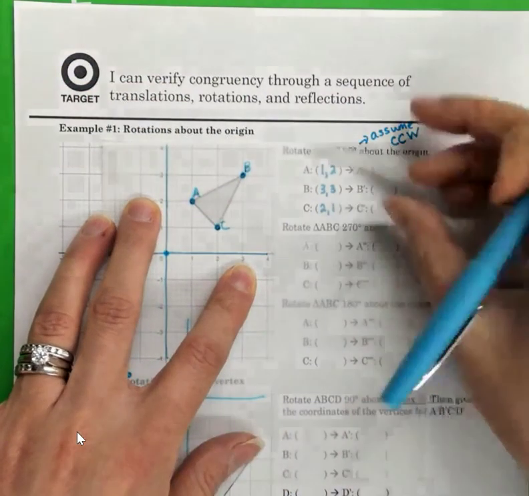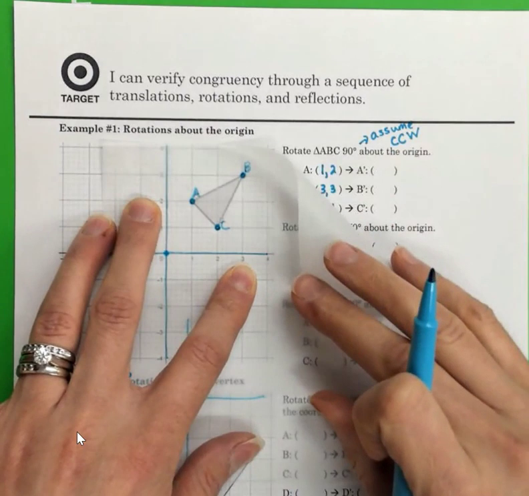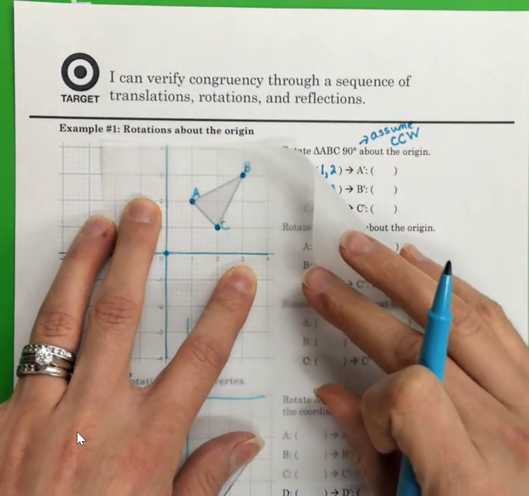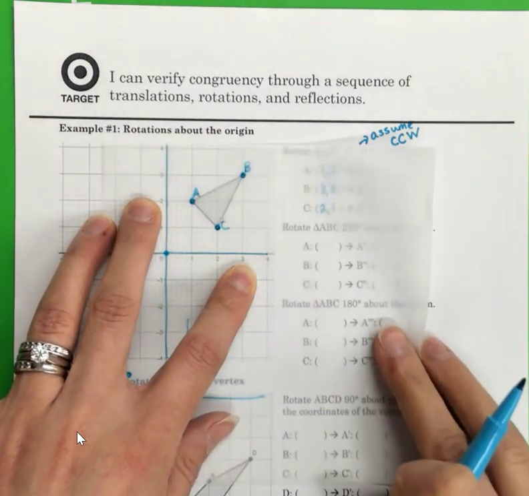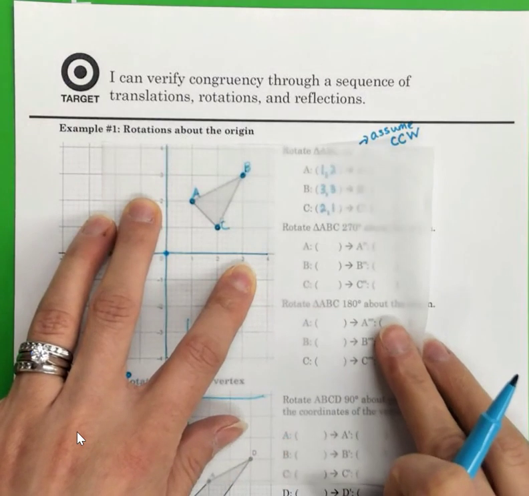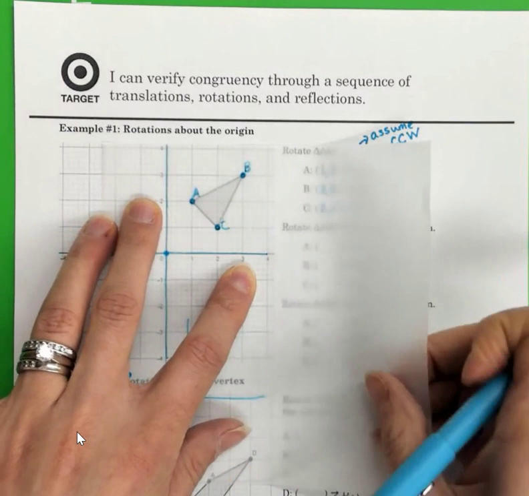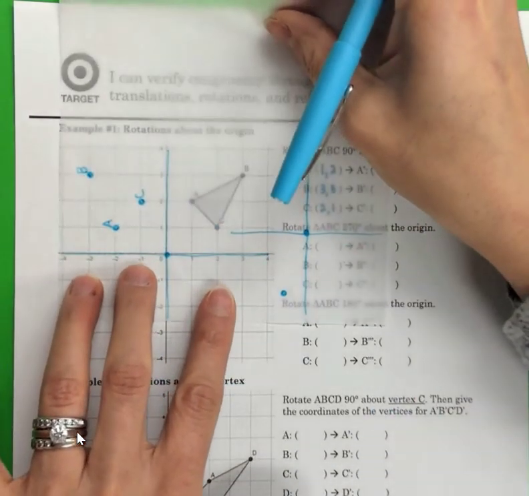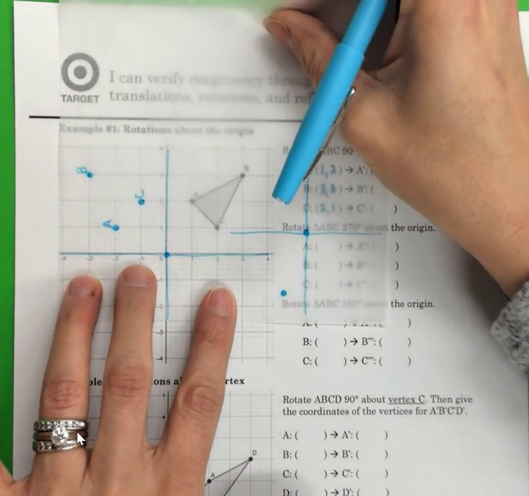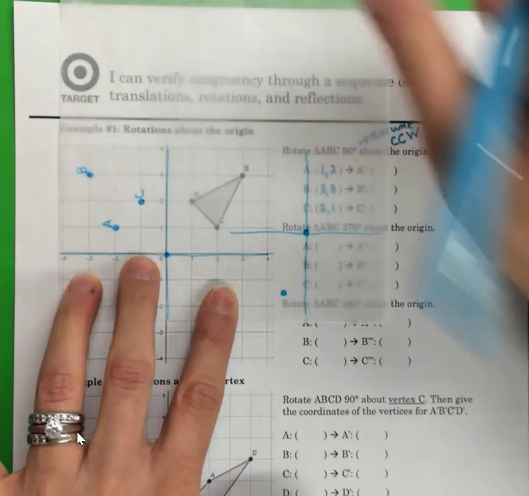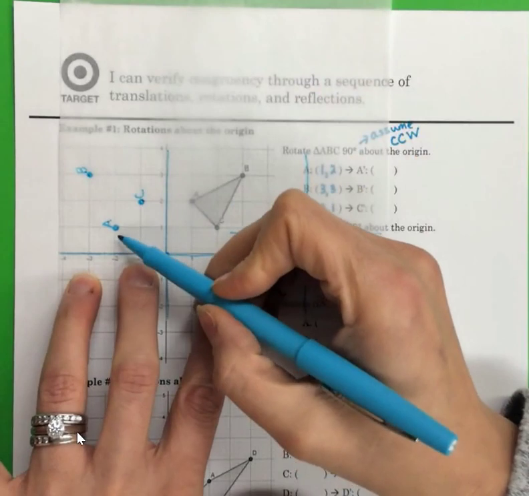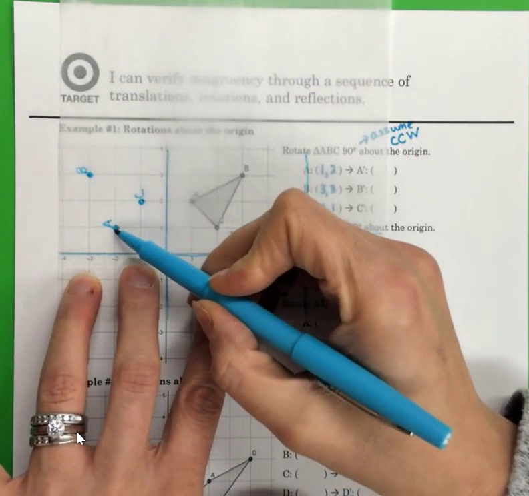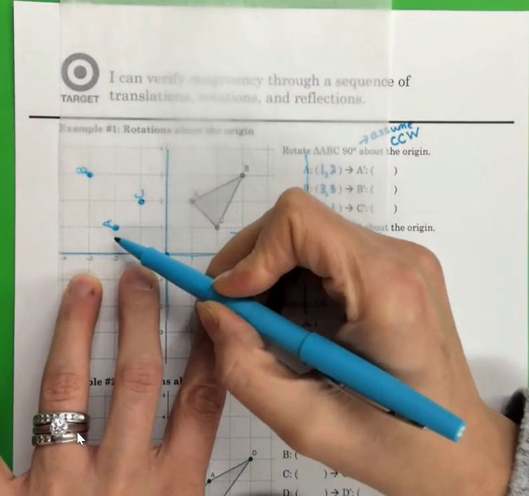Okay, so we are being asked to rotate 90 degrees. We are assuming counterclockwise about the origin. So that means I'm going to be turning one turn to the left. If I do that, I line up my origin, I line up my x and y axis, and I can now see that A maps to (-2, 1).